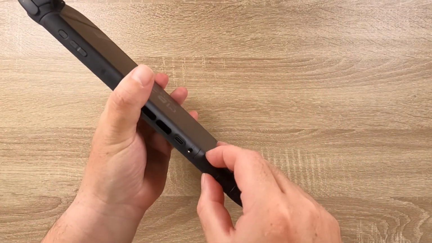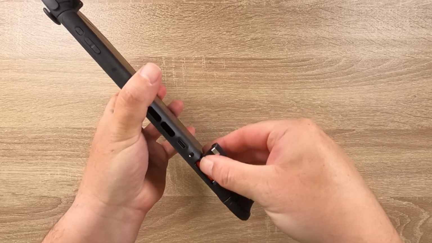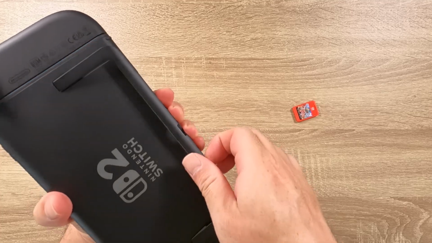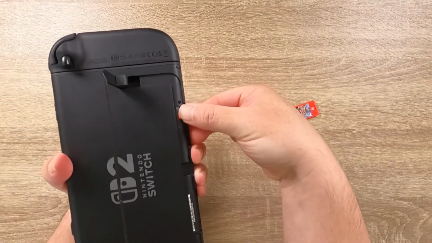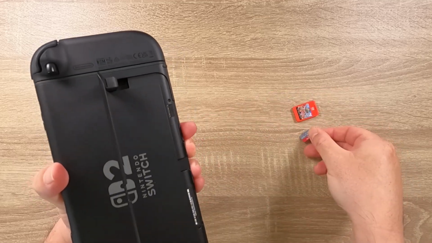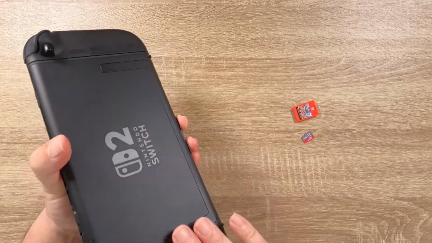Before we start, we're going to eject any virtual game cards, the microSD card, and any games in the game card slot. We can now start with the default and recommended method for performing a factory reset on a Nintendo Switch.